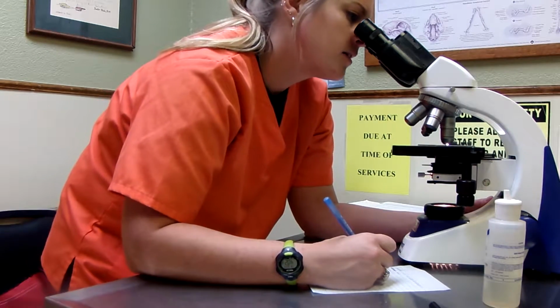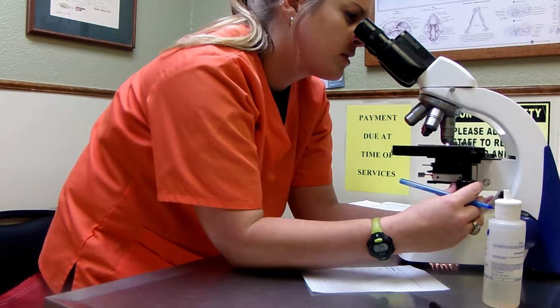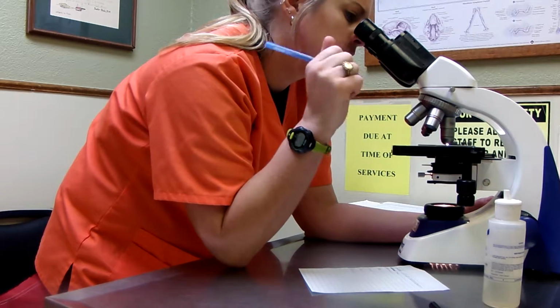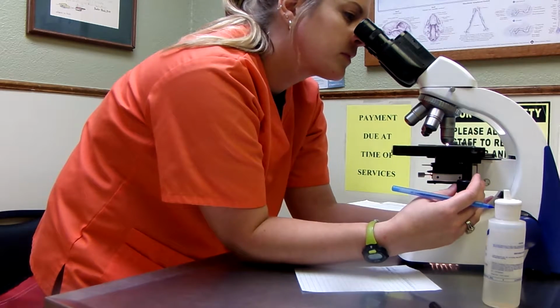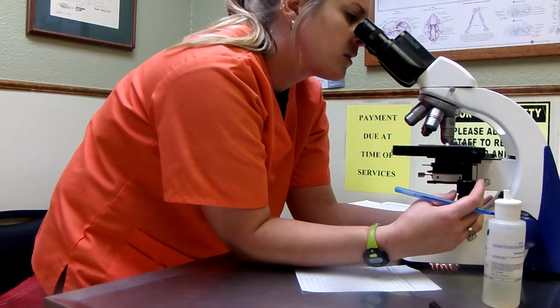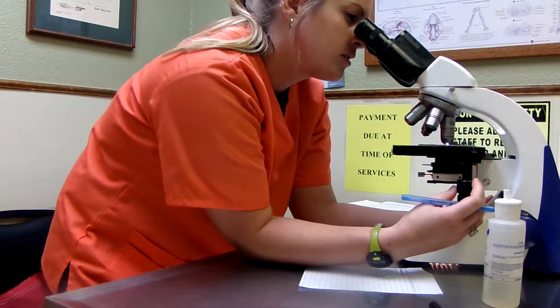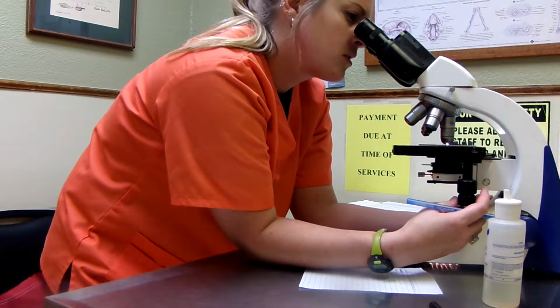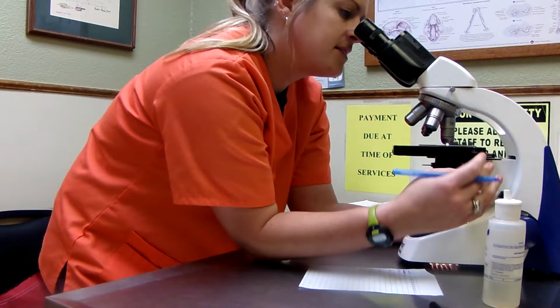Another leukocyte. One, two, three, four, 5. Looks like a blue basophil.